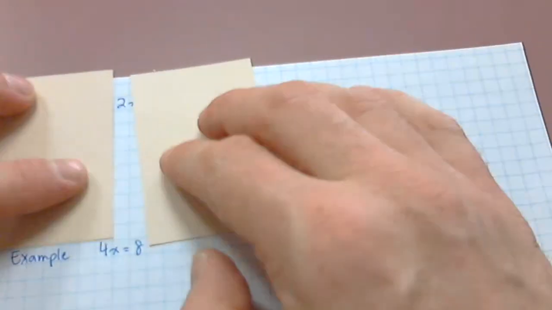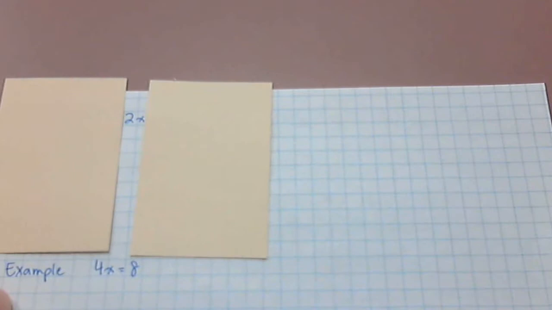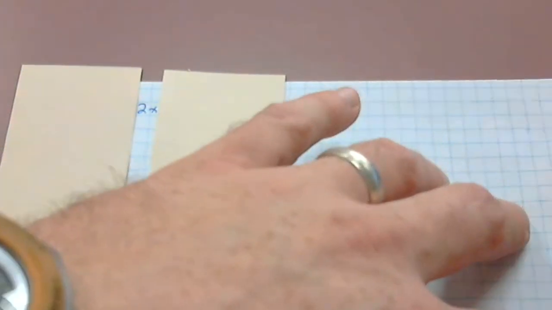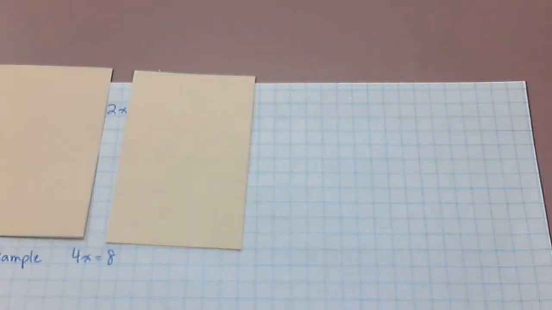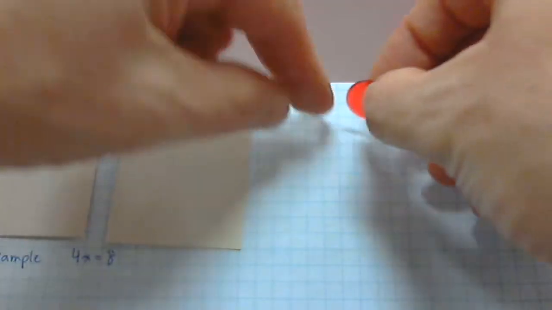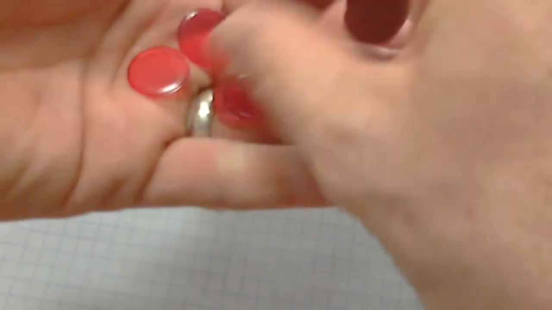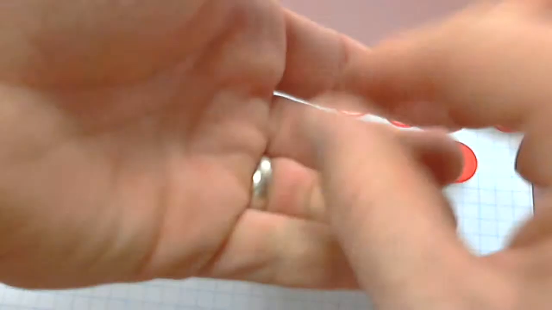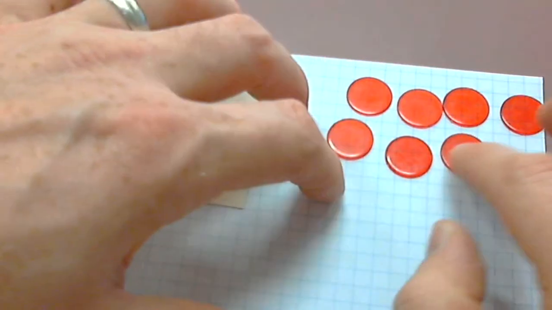So I have two variables, and they're equal to 8 red counters.